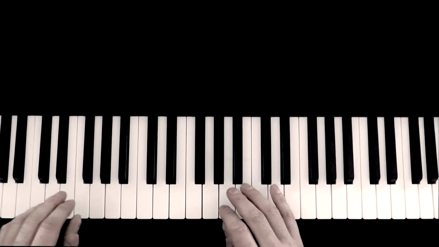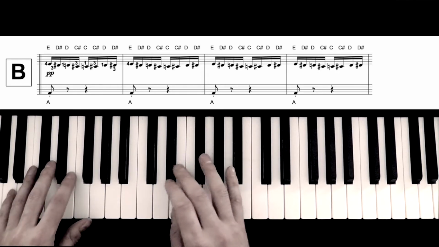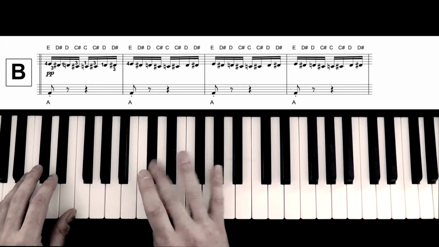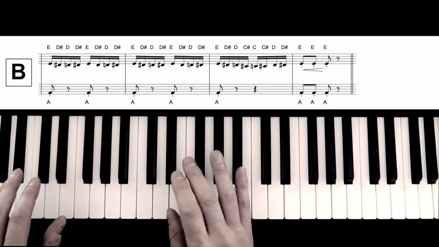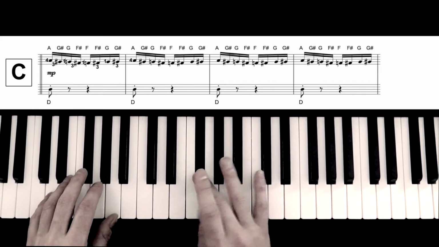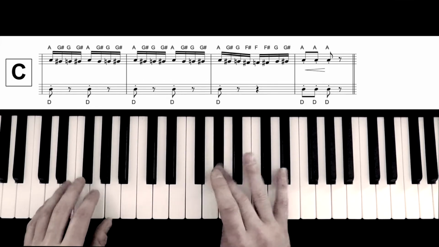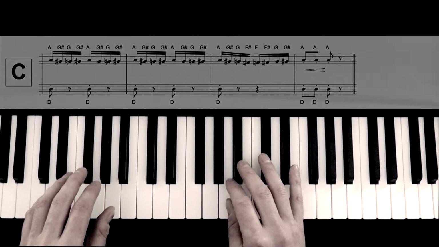Okay, so I'm just going to play you the B and the C section together so you can see how they fit. Here we go from the B section. 4 of those, 1, 2, 4 shorter ones, a longer one again, then finishing there, move up. And that's how that fits together.